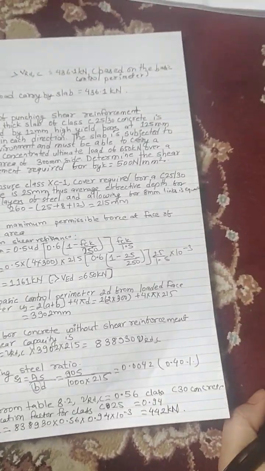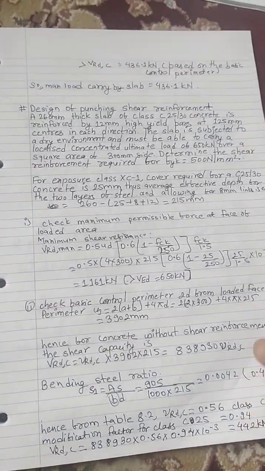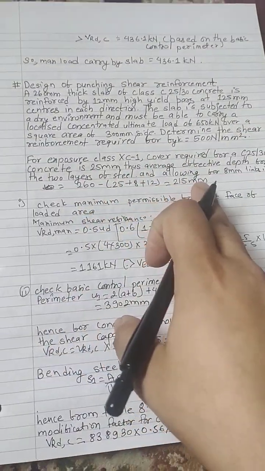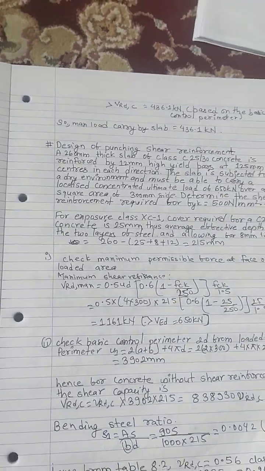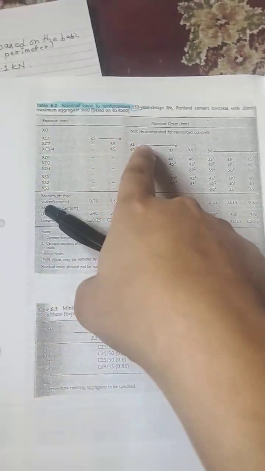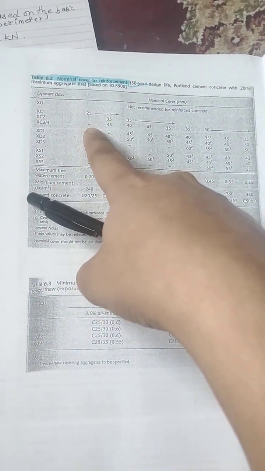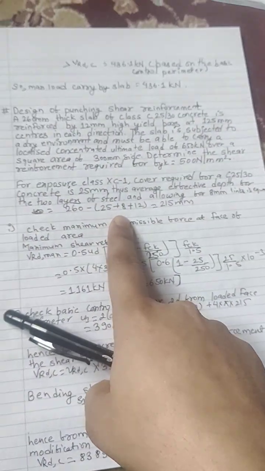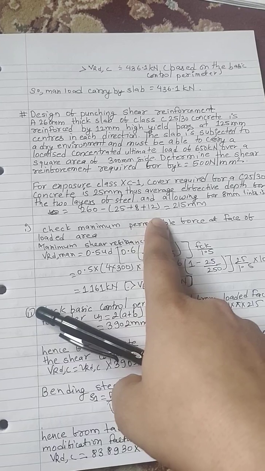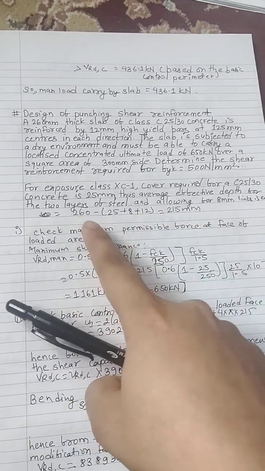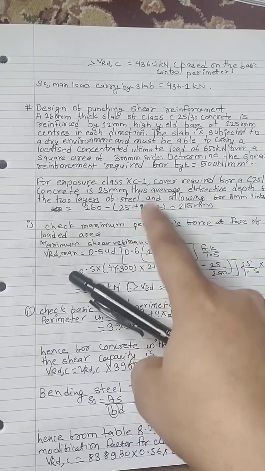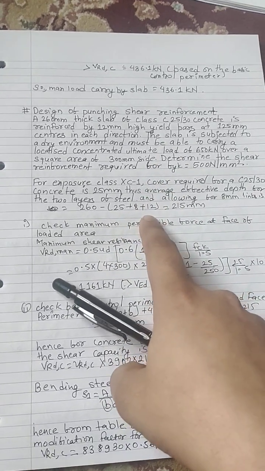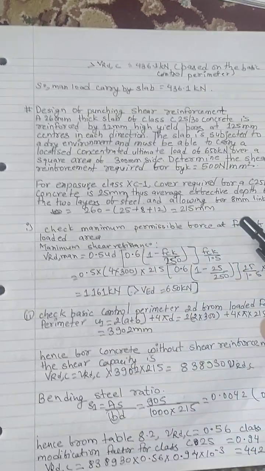For this I need to find the effective depth of the slab. For this I am going to suppose, from the numerical, cover of reinforcement exposure class XC1 and nominal cover is 25 mm, and after that we are going to use 8 mm bar for the link and 12 mm high yield bar. So 260 minus 25 nominal cover plus 8 for the link and 12 mm for the high yield bar. The effective depth we got is 250 mm.